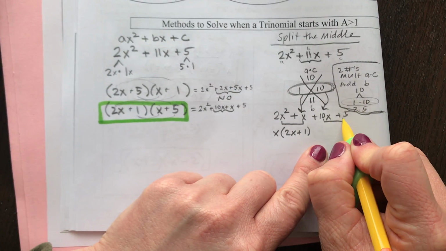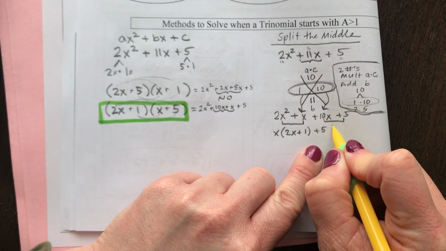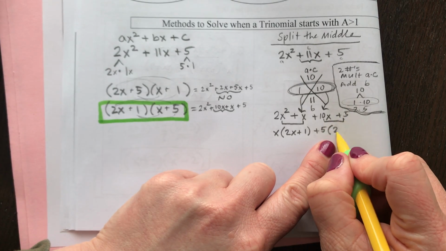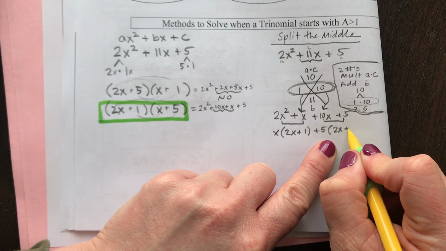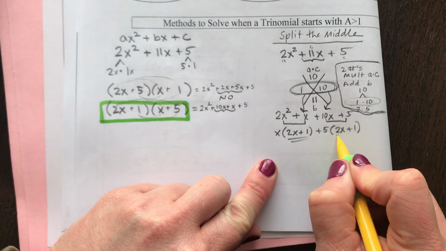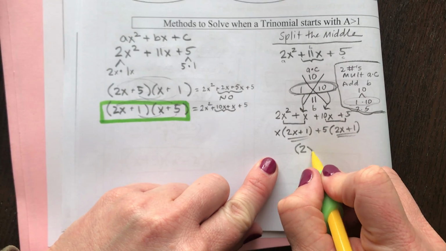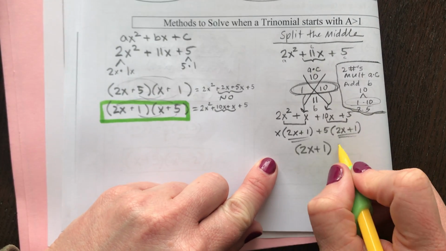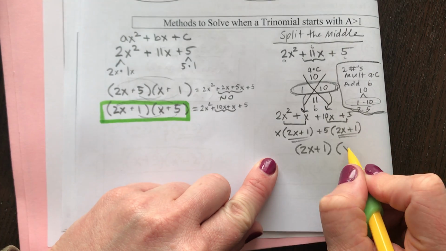And my next 2 terms, what they have in common is they are both divisible by 5. So 10 divided by 5 is my 2, and my x. 5 divided by 5 is 1. And when these match, that's one of your factor pairs. And then your GCFs that you pulled out come to make the other one.